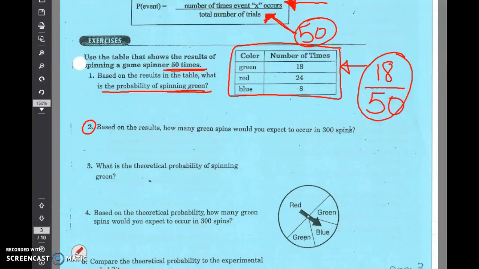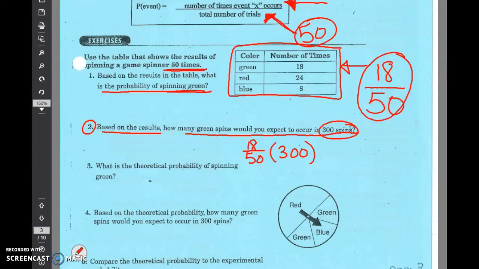Number 2 goes on to say, based on those results, how many green spins would you expect to occur if we were to perform this experiment 300 times instead of just the 50 times? Well, we are going to be taking 18/50 of 300.